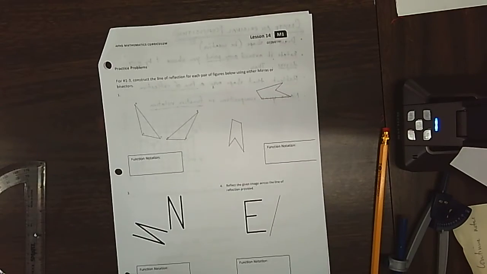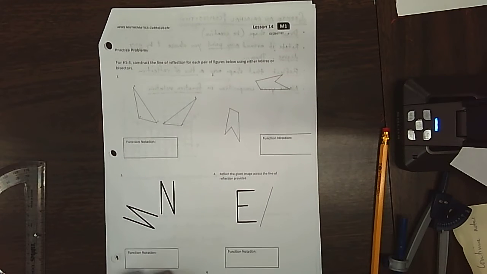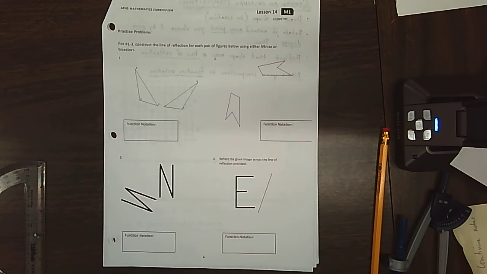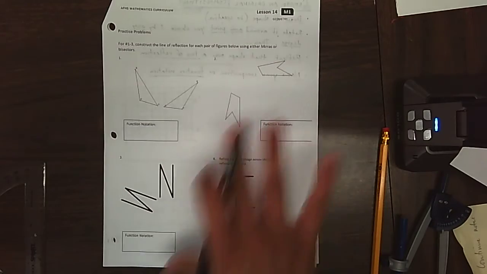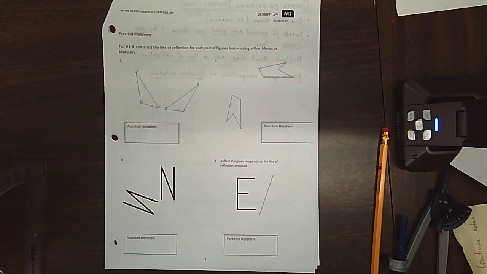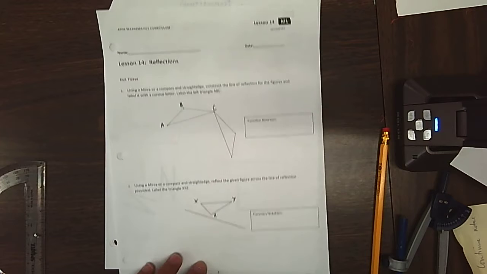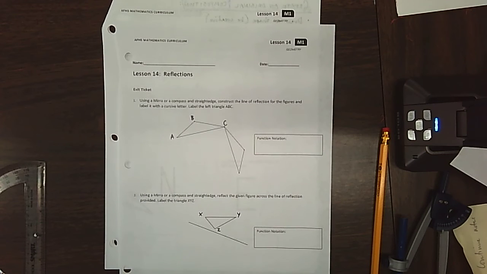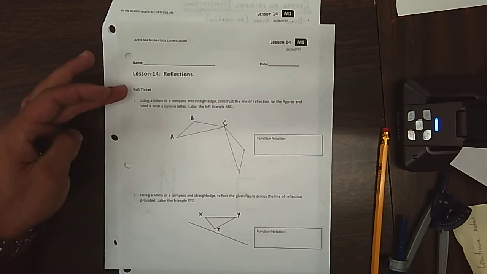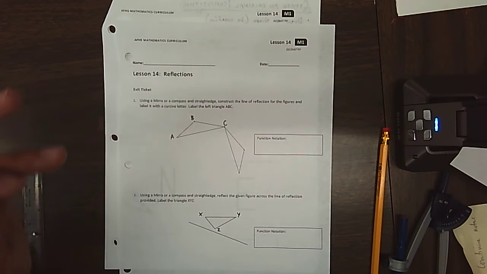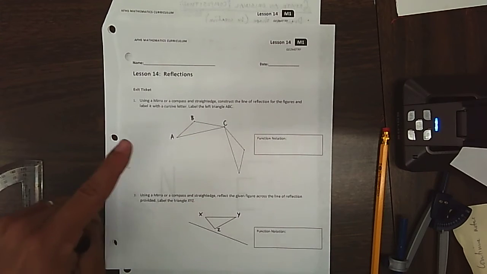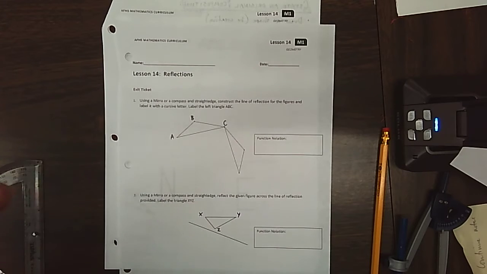Okay, so on this next page now, you've got 4 practice problems. Finding the line of reflection, and then one where you're actually reflecting an object. When you're complete with these 4, let's find the exit ticket for lesson 14. I'm going to have that in the homework pile today. I know it's not homework, but you're going to have it in the homework pile. I want you to turn this in at the end of the class.